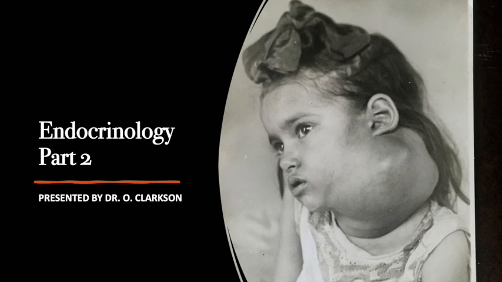We already talked about GH, which is your growth hormone. We already talked about prolactin as well. You know, galactorrhea with a person with a prolactinoma. So we already covered those. And we're not going to be talking about oxytocin or ADH today. So let's first start by getting into thyroid gland disorders.